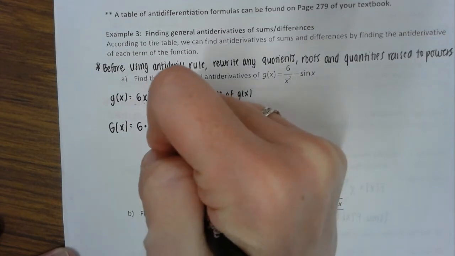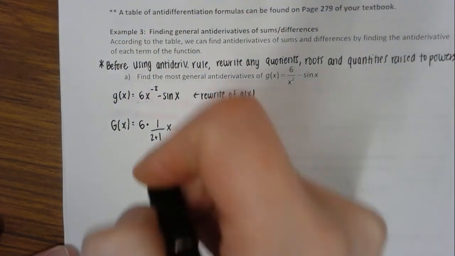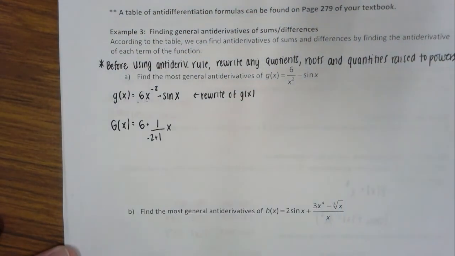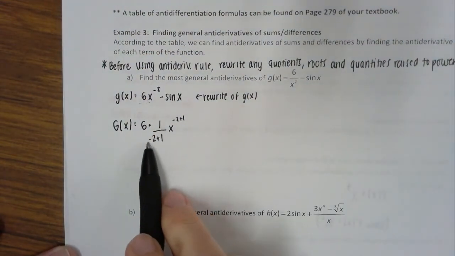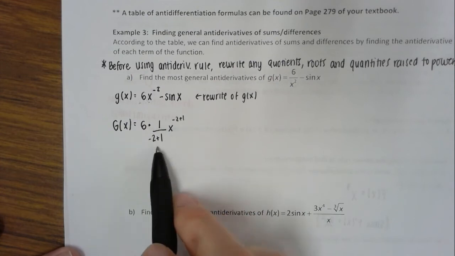And I'm going to multiply by x to the, so that should be negative 2 plus 1. So whatever's in your denominator is actually going to be the same as the exponent there.